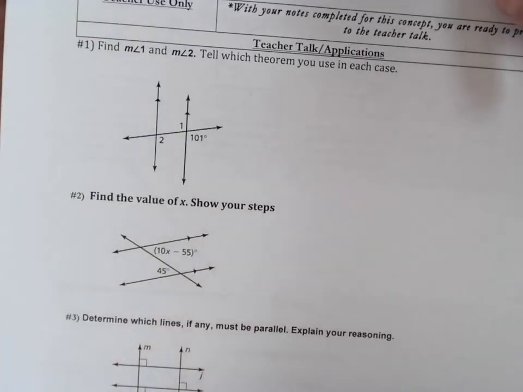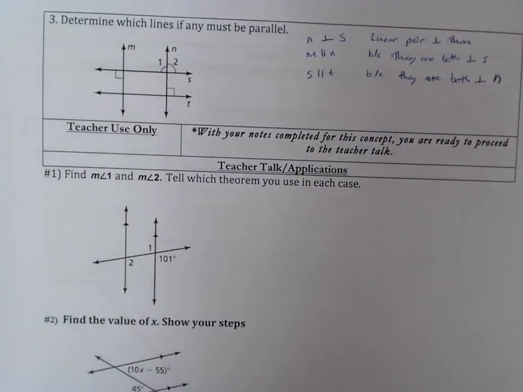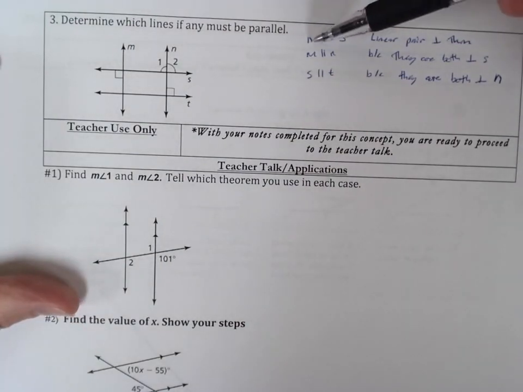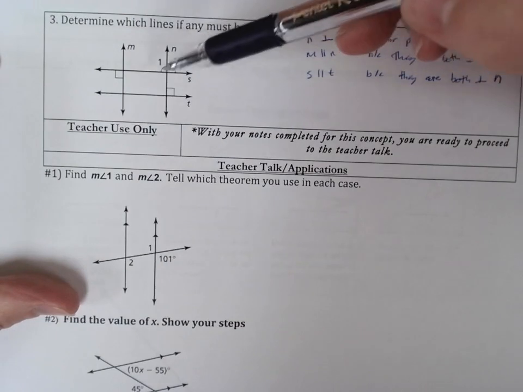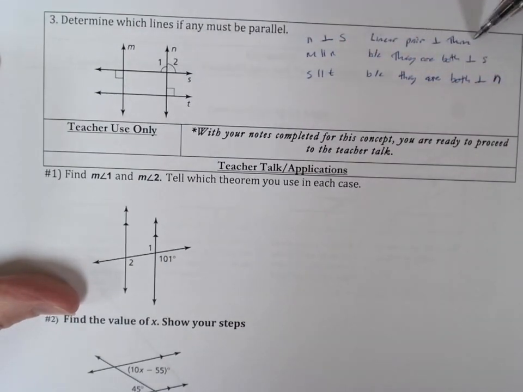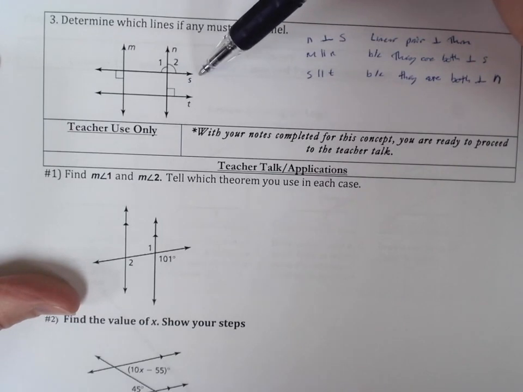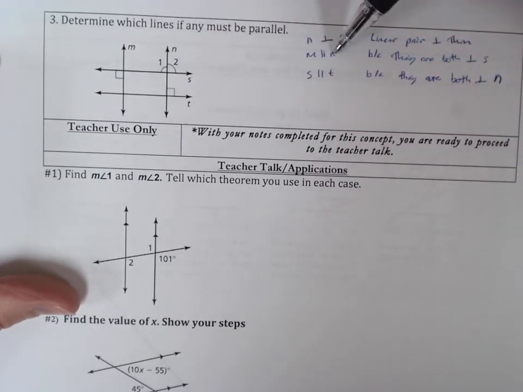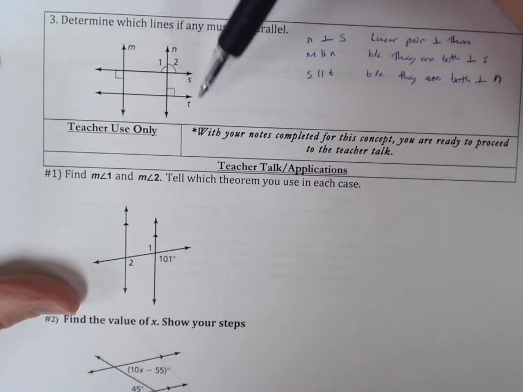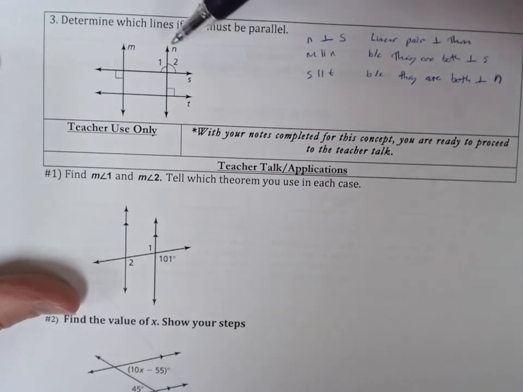Lastly, if you're stuck on number 3, we're asked to determine which, if any, lines must be parallel. So N is perpendicular to S. We know that by the linear pair perpendicular theorem. That means that these two are both perpendicular to line S. M and N must be parallel. S and T must be parallel because they are both perpendicular to line N.